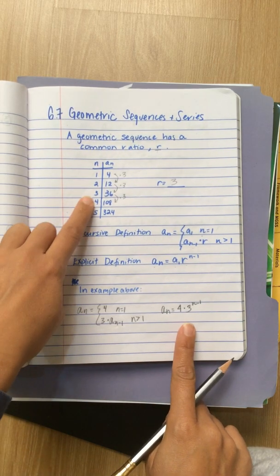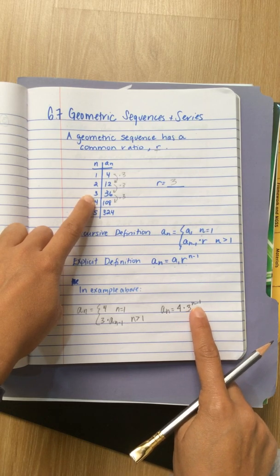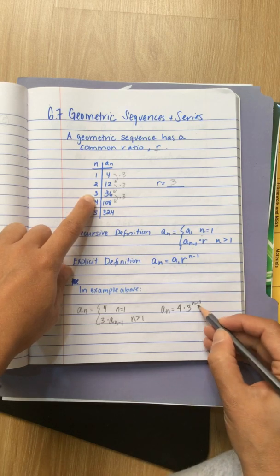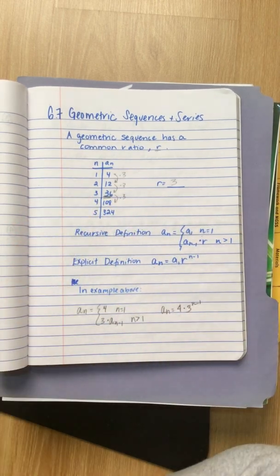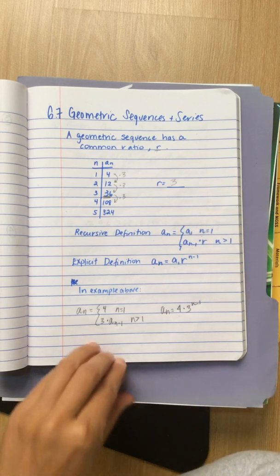So let's try that. If I was trying to find the third term, I would do 3 to the second power, right? 3 to the second power would be 9, and 9 times 4 is 36, so that works out. This is basically an equation you can use to find any term in this list.